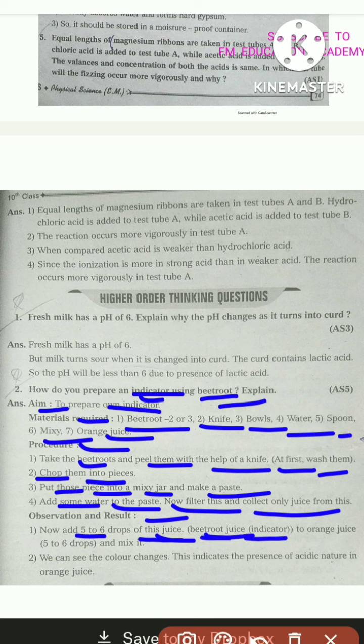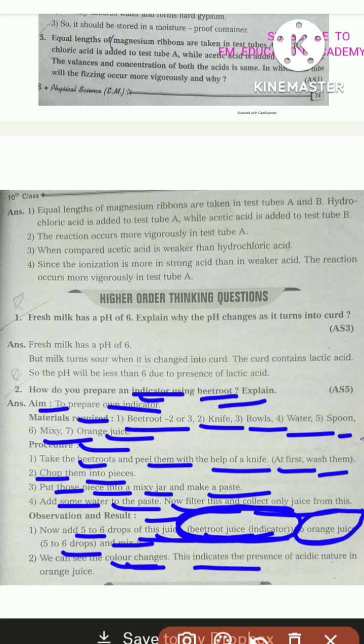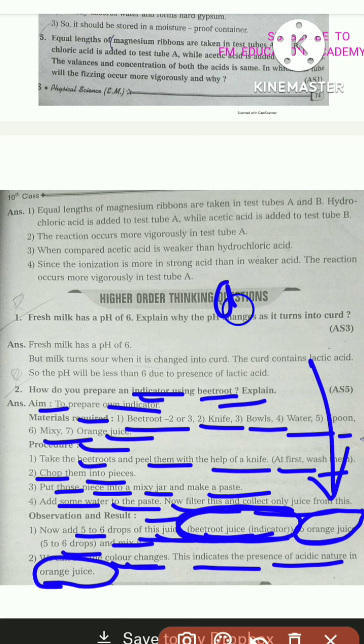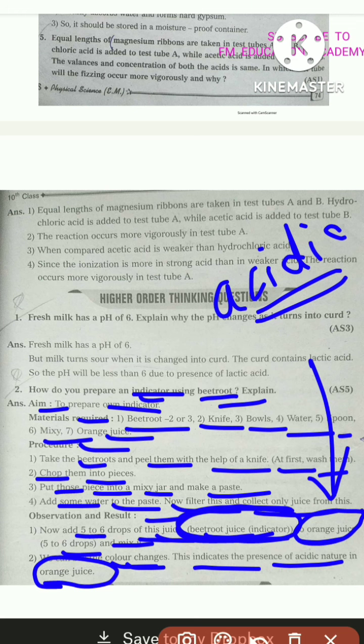So when we add 5 to 6 drops of beetroot juice to orange juice and mix it, we can see the color changes. What are we going to do? We are going to add beetroot juice, which is nothing but the indicator, to orange juice. When we add beetroot juice to orange juice, we see that the color of the orange juice changes. Okay, so this indicates the presence of acidic nature in orange juice. Since the color of the orange juice is changing, it means that an acidic condition is there in orange juice. That is being known by it.